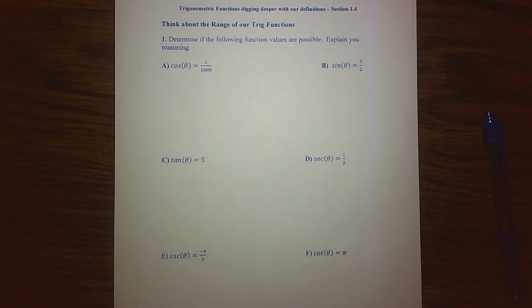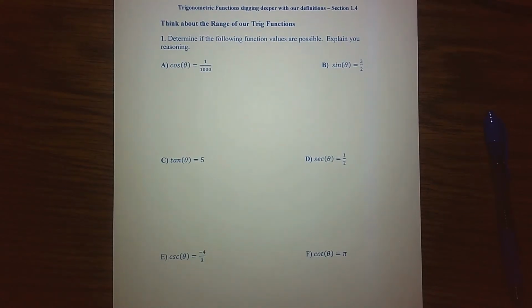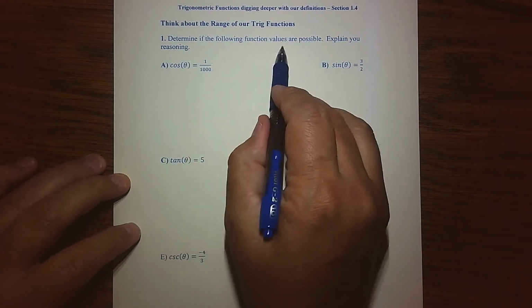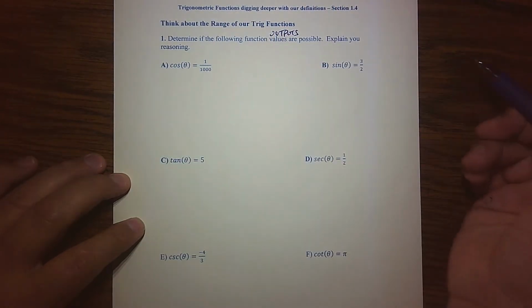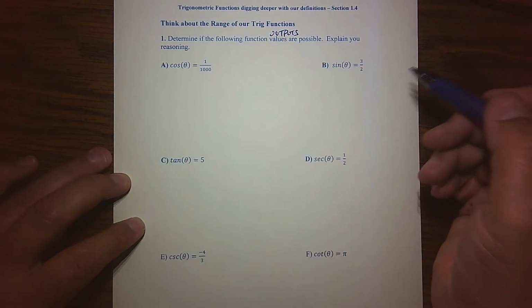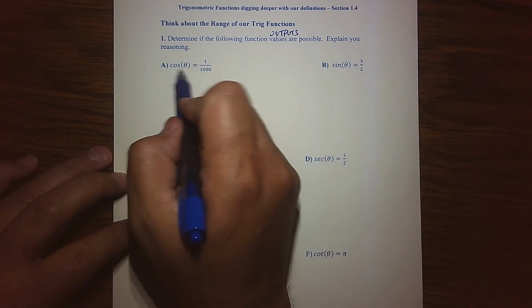Okay, so when you do your homework in section 1.4, this is what it will look like. They'll ask you to determine if the following function values, and again, these are outputs, are possible, and explain your reasoning. So the first one deals with cosine.